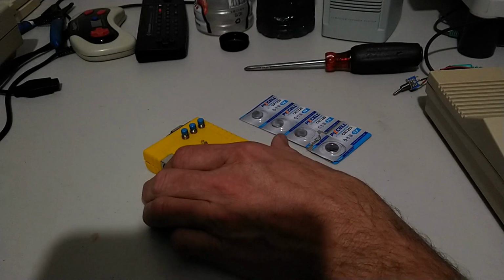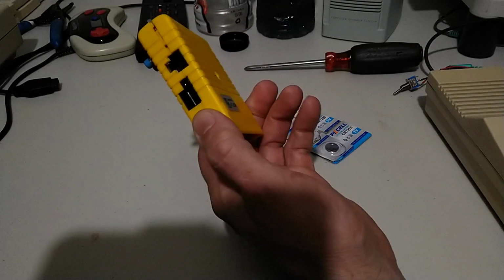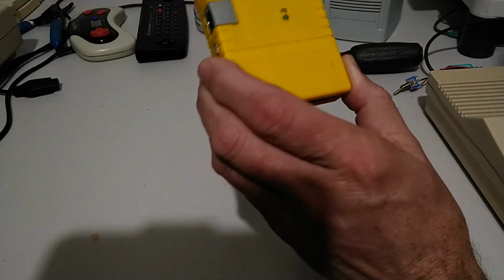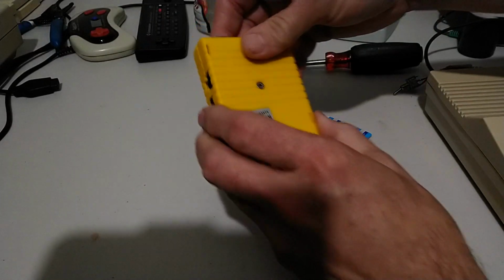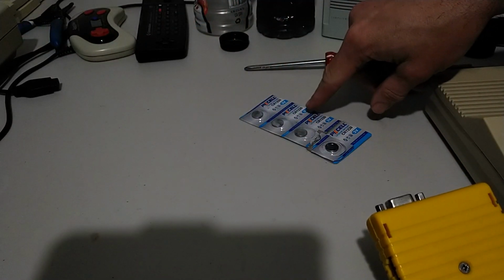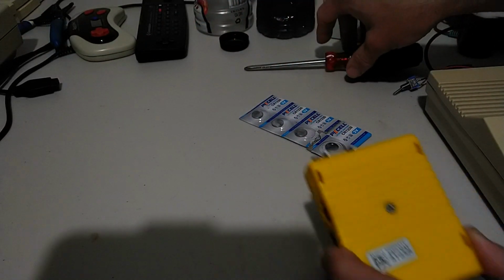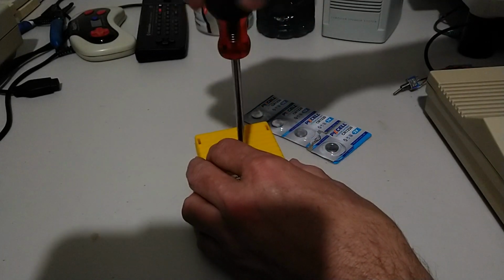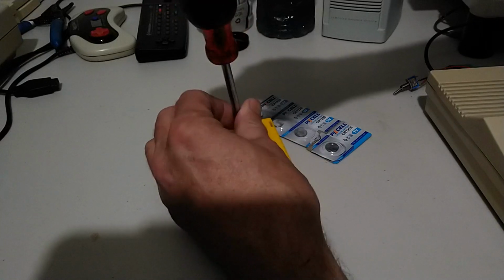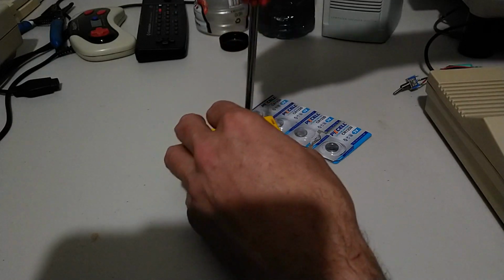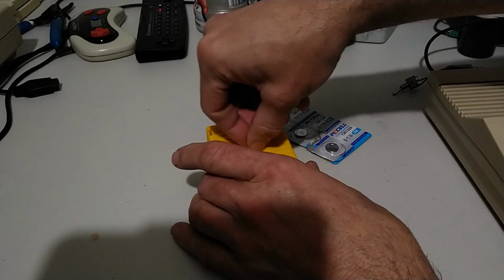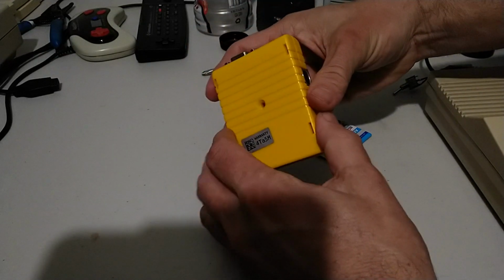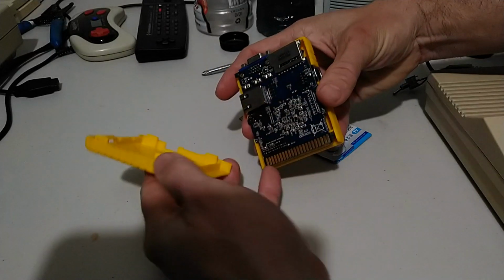If you're a Turbo Chameleon user, the feature you may not know you have is an RTC, or a real-time clock. All you have to do is add a battery, and it uses a CR1220, 3-volt battery. Take your case apart. This is a version 1. I'm sure on the version 2 Turbo Chameleon the battery's probably in the same or a very similar place.